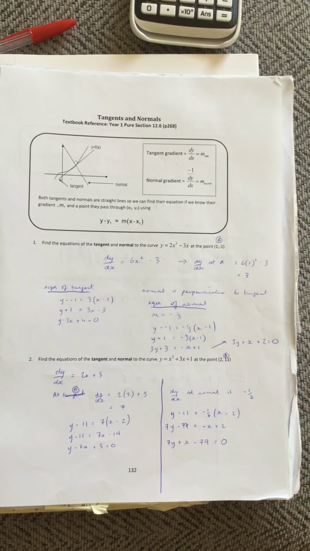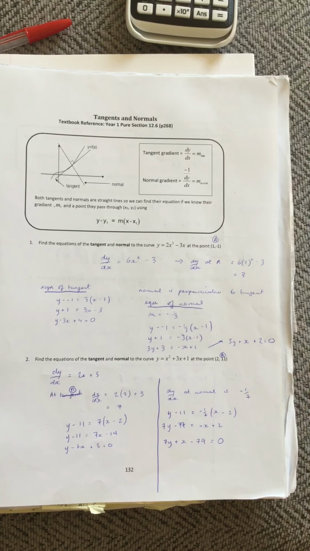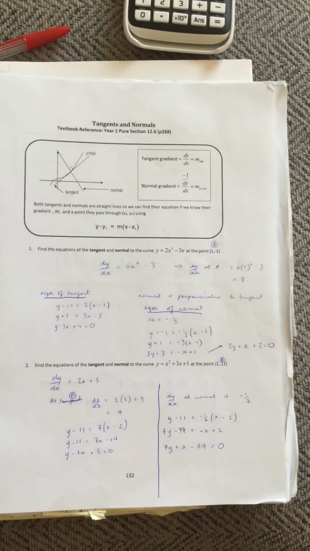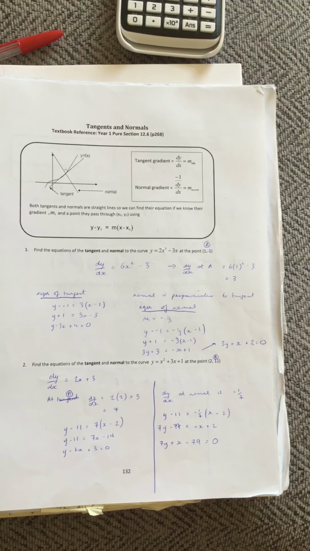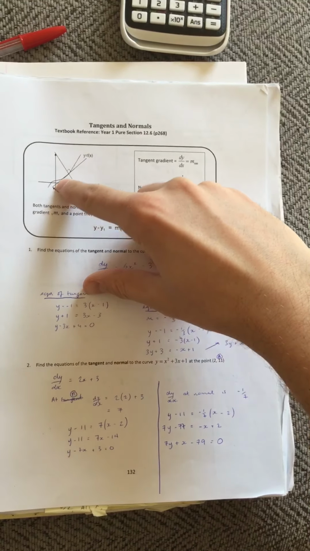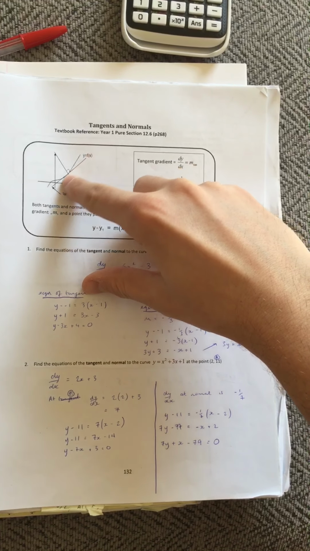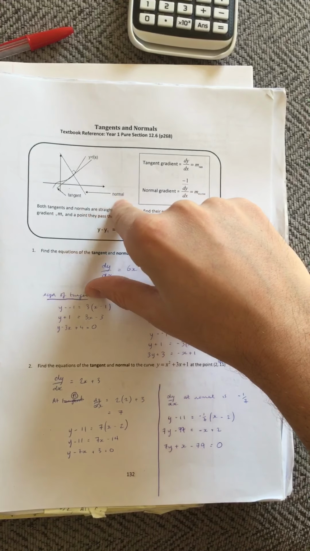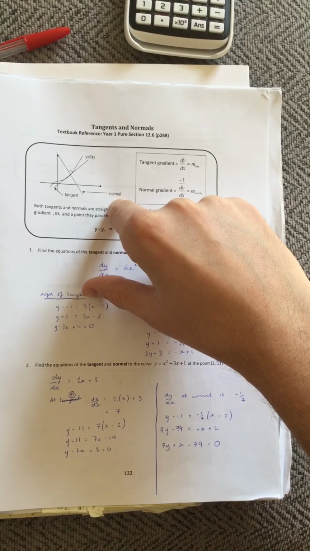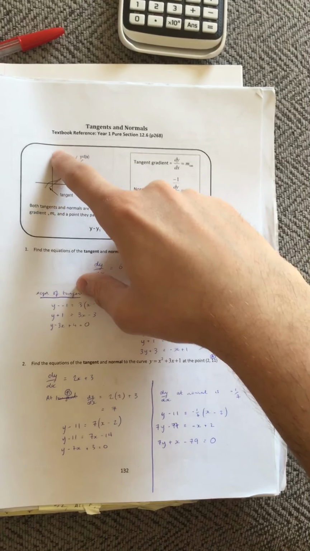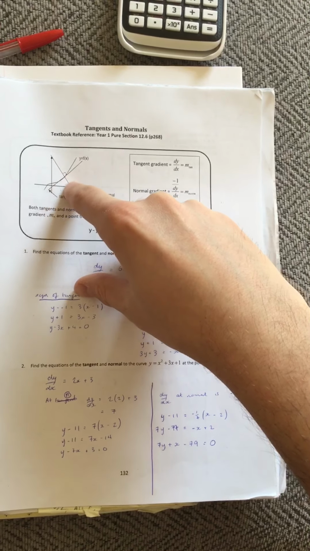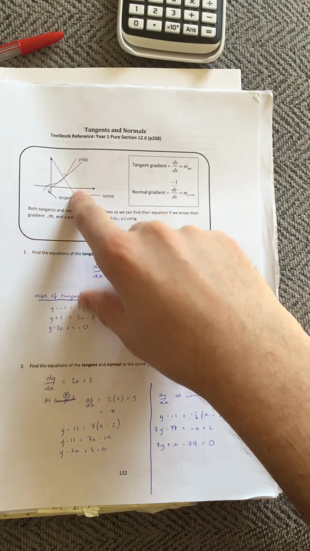Okay, so I think some of the questions in the last exercise got onto this somewhat. Now, you know what a tangent to a curve at a point looks like. We have that here. The normal is another straight line that is perpendicular to the tangent at that point and also passes through that point.